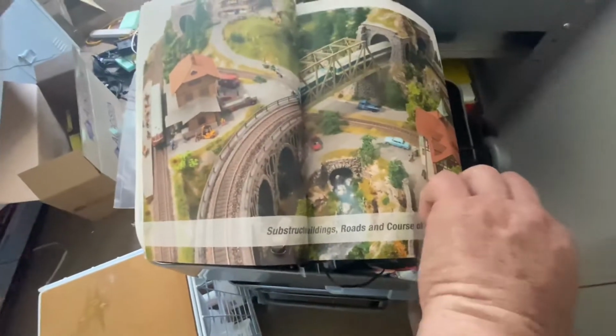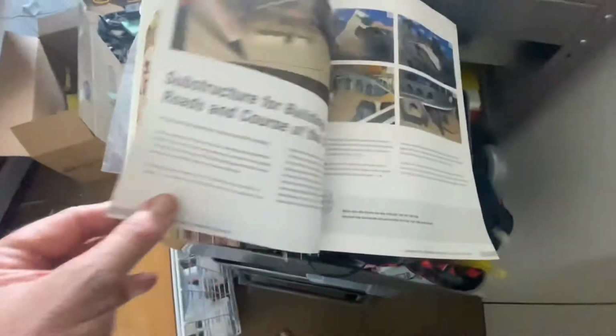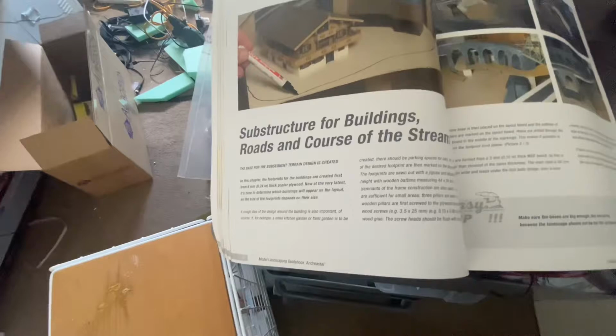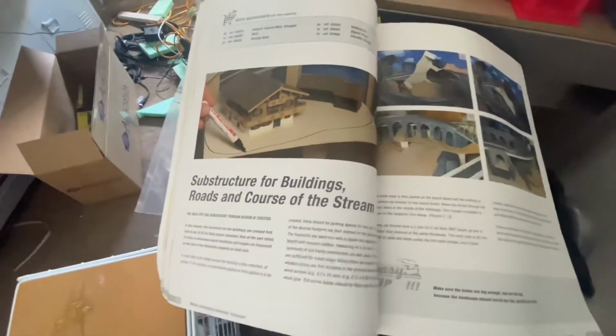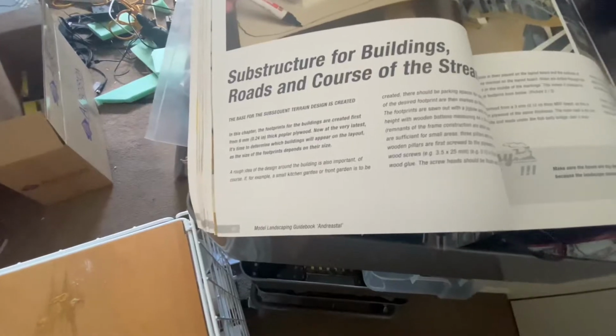I'm just going to have a couple of lakes. I'm not going to run a stream to the front. We need some roofs of buildings. Now the structure for the buildings, roads, and course of the stream. Now the easiest thing to explain on that will be to take you around and show you all what I've done.